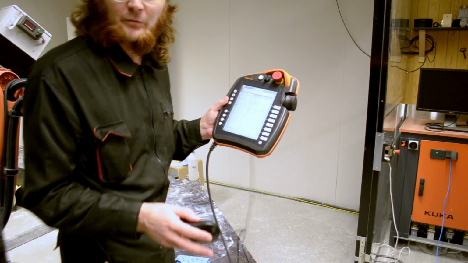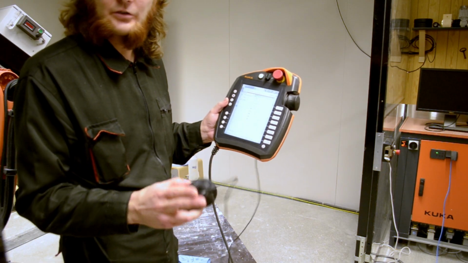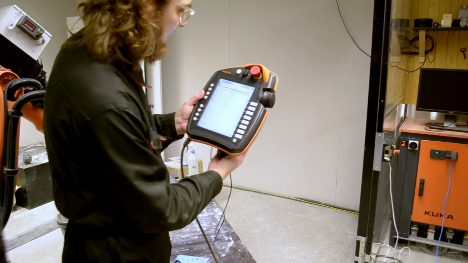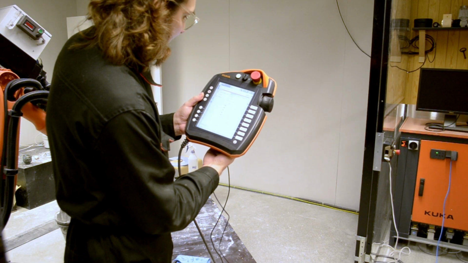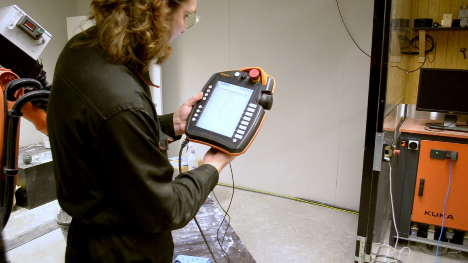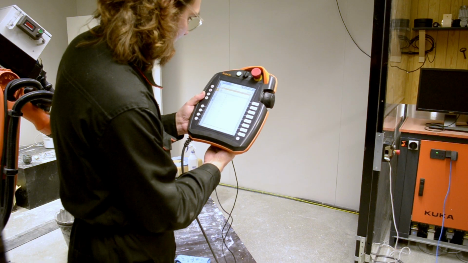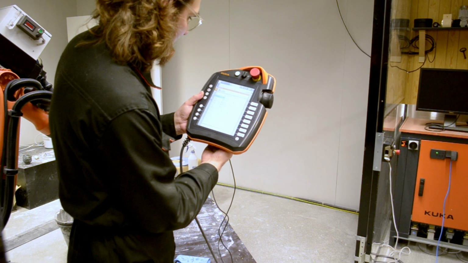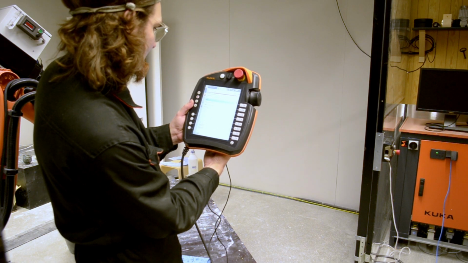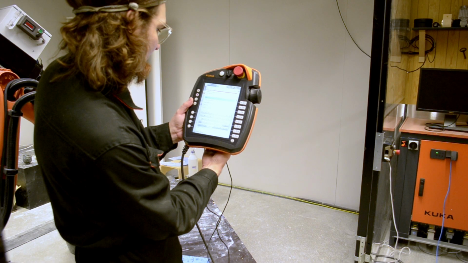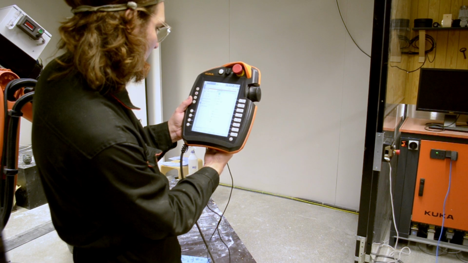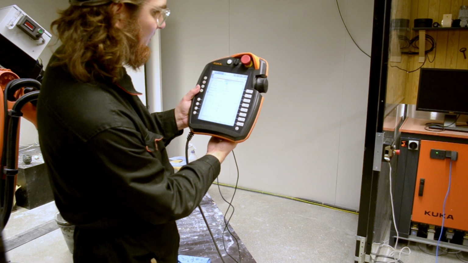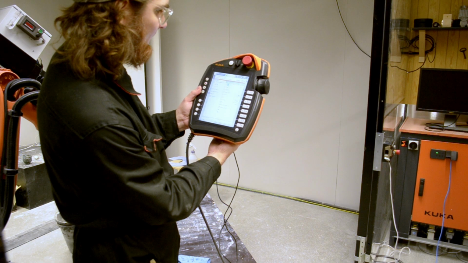Okay, and I already know from before that the display does not correctly show here with the reflection of the light, etc. But I'm still going to show that the first thing you should do here is to change user group. So let's do that. Let's go to configuration and user group, and then we'll change to expert and input the password. Alright, now we are in expert user group, and then we can change the positioning system to world axis.